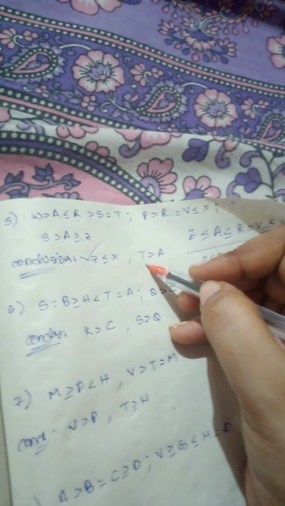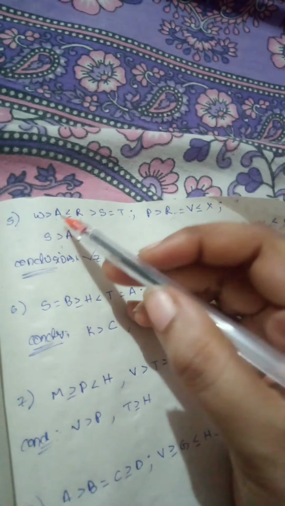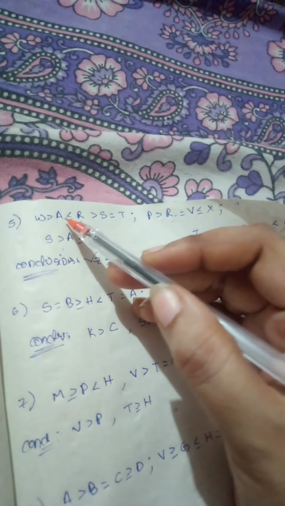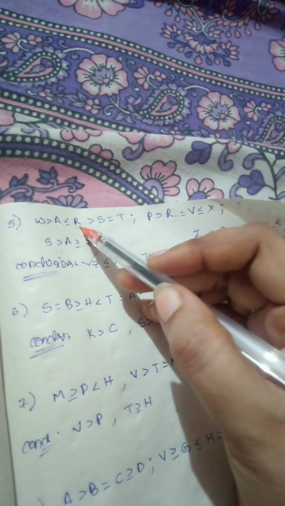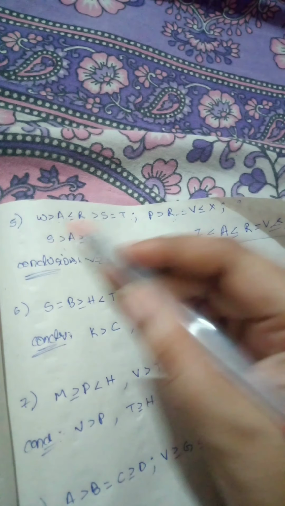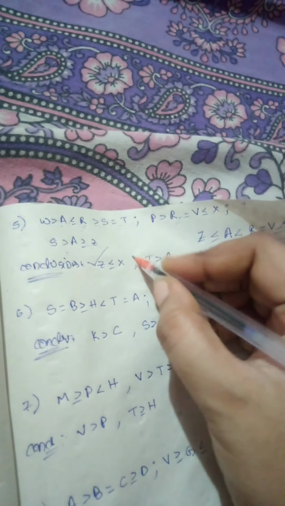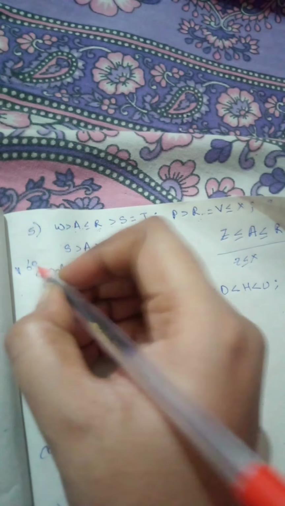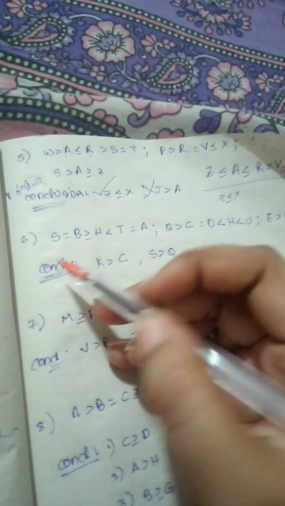The second conclusion is t greater than a. From the first expression we clearly say that a less than or equal to r, but r is greater than s. That means there is no relation between a and t. So second conclusion does not follow. So one follows, fifth question answer. Next go to the sixth question.